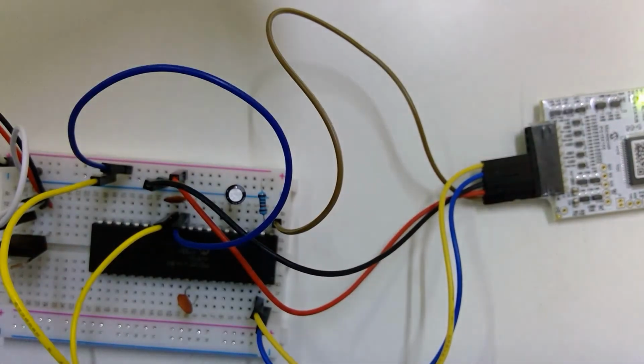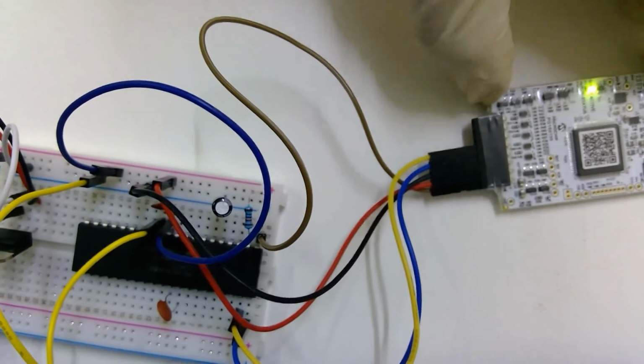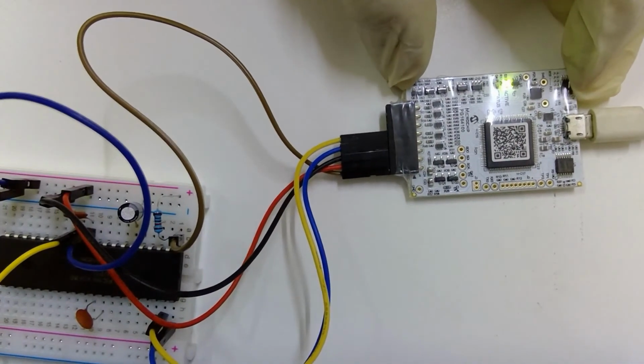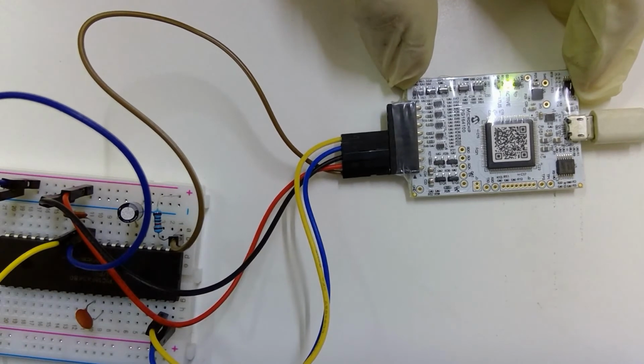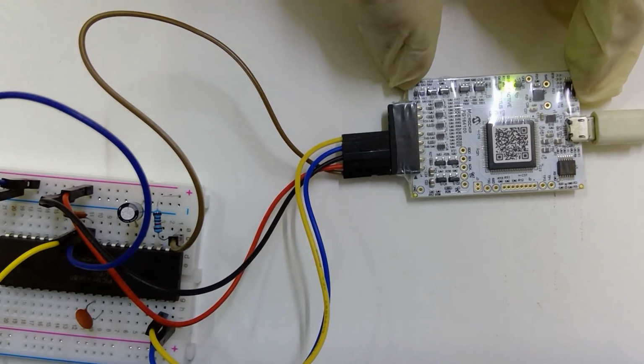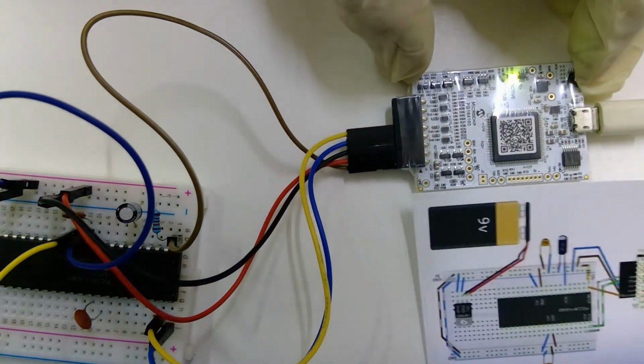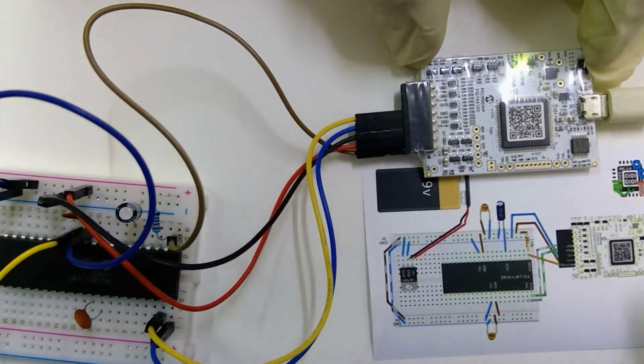So as soon as it is connected to the USB port, you will see the power LED on the Mplab Snap is switched on. So that means the Mplab Snap is active now, and you can start programming the microcontroller. That means you can start downloading the hex file to the microcontroller.